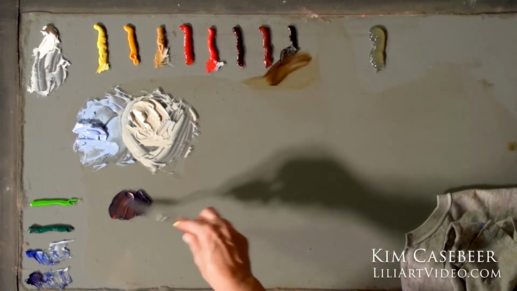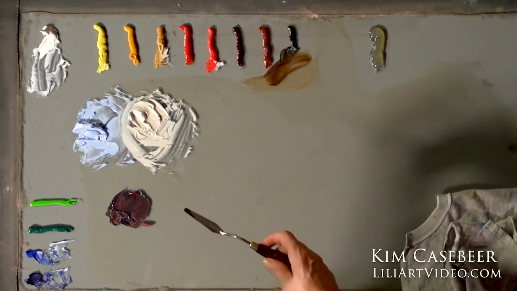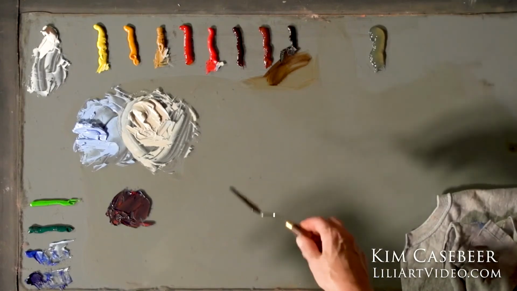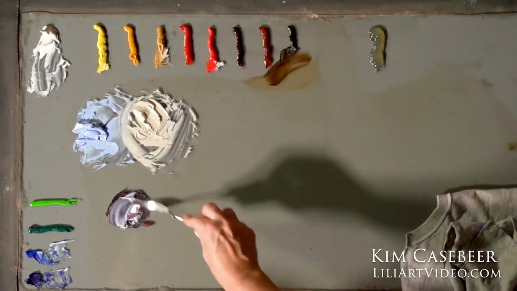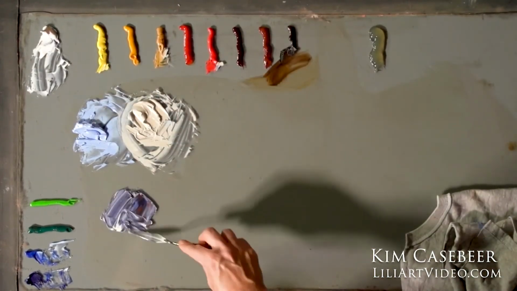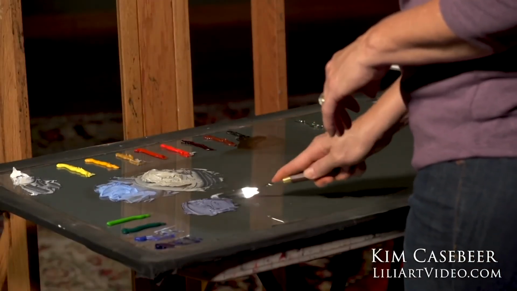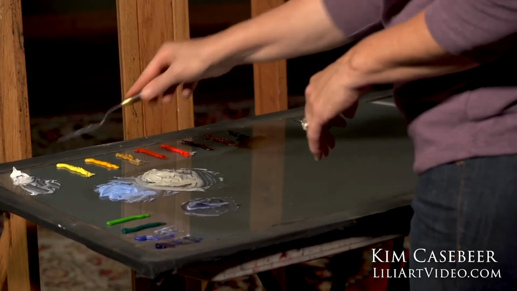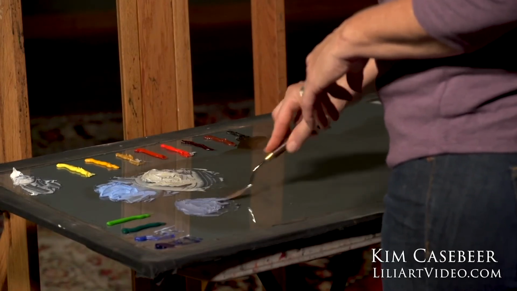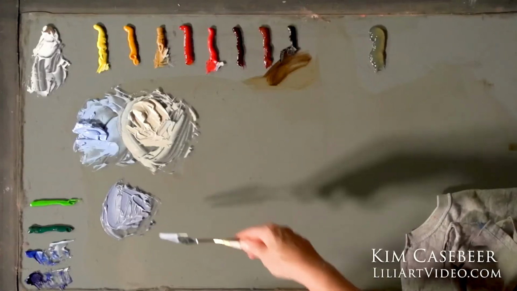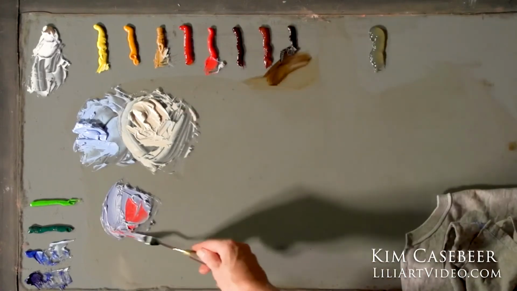I'm choosing the warmer red because that will already start helping that blue-violet to gray. If I use alizarin and ultramarine, I just have two cooler colors that will create a really bright violet. But if I use the cad red light, it will be a little grayer. Going to need a lot more red and blue in this.